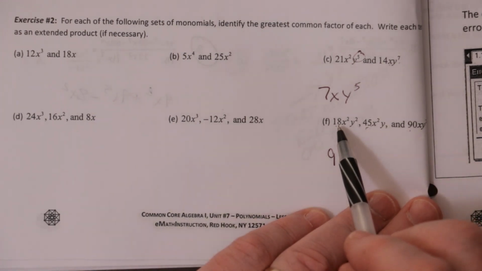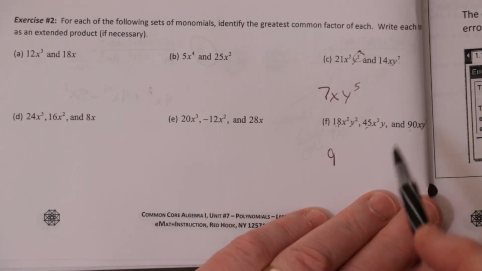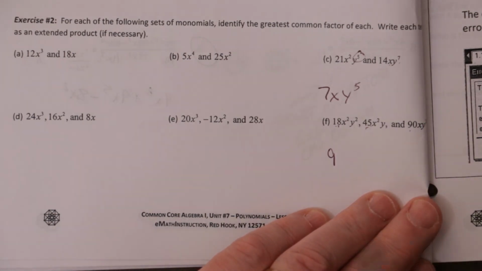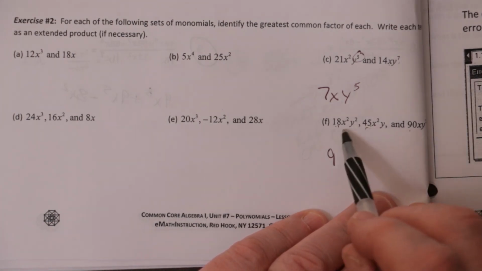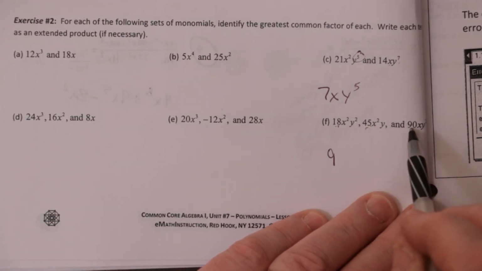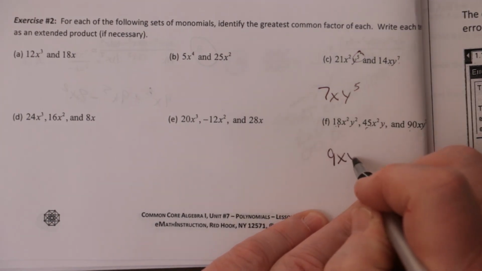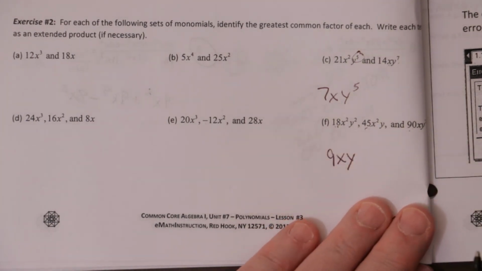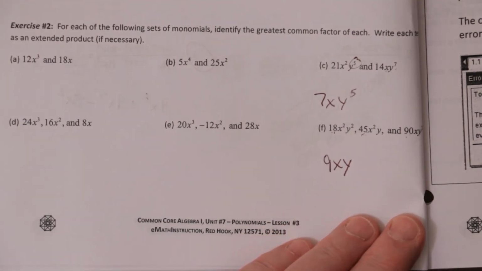All right. And once you take the GCF out, you're going to look at the result and then see if there is anything else you can take out. So I got a 9, and they all have x's and they all have y's, but they don't all have 2 x's or 2 y's. So it's going to be 9xy. All right, and I'm going to give you a pause, and I'll come back in a minute.